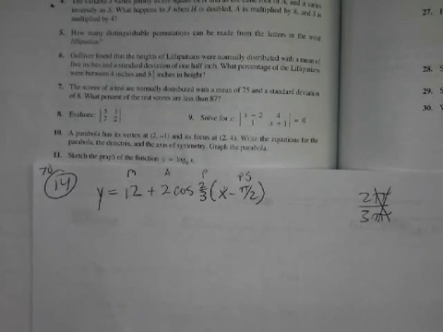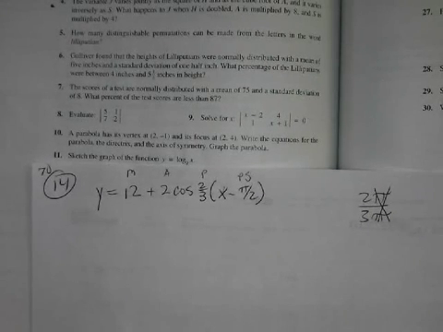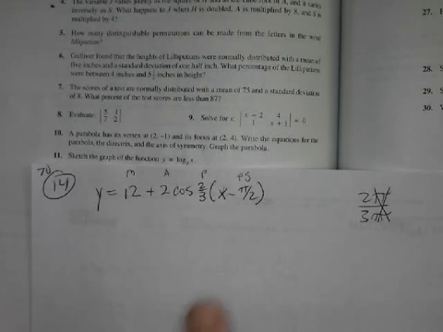I think that's it. 12 plus 2 cosine 2/3. Where did it go? 2/3. Yes, this is correct, you guys.